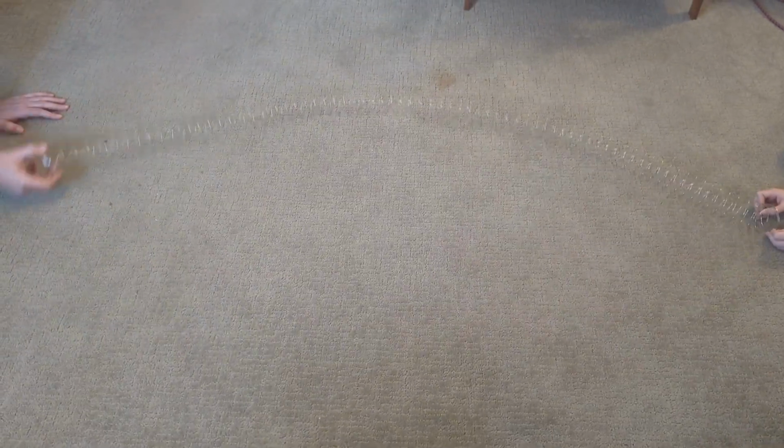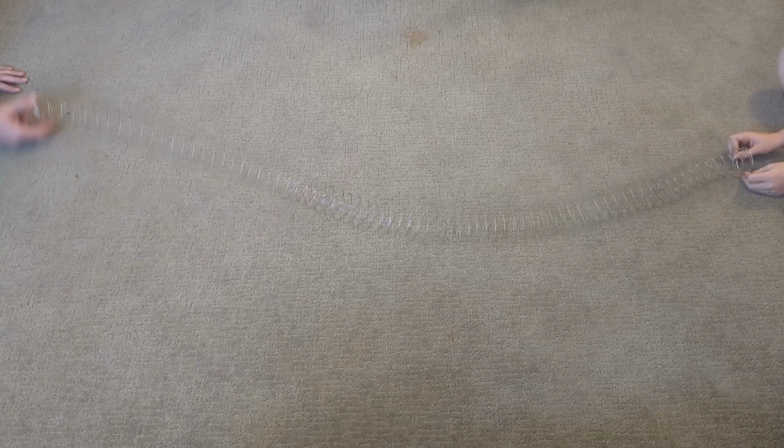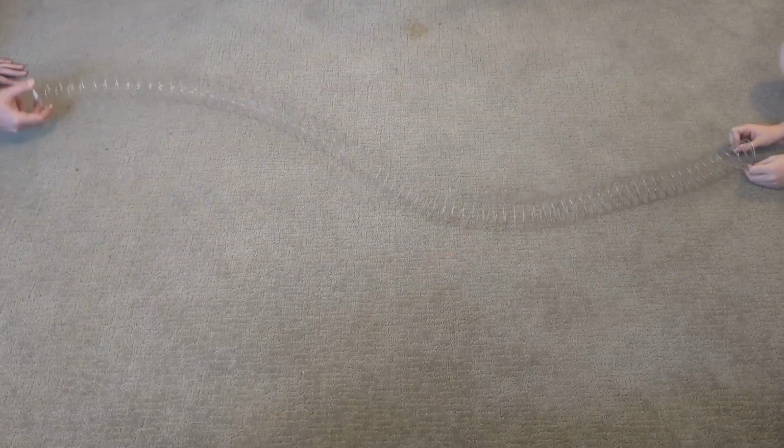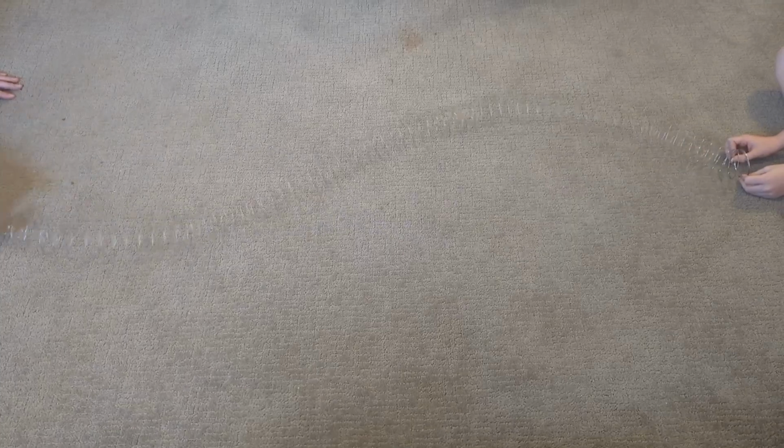But the guitar neck is very long, and that string is very long. Sometimes you'll have waves traveling up and down that are going faster, like this. See how this is faster than the single wave?